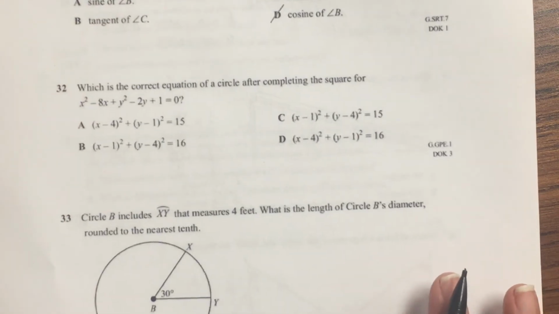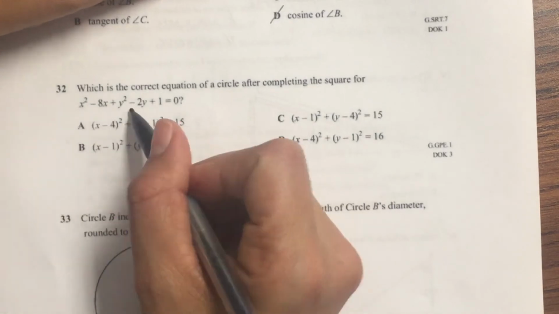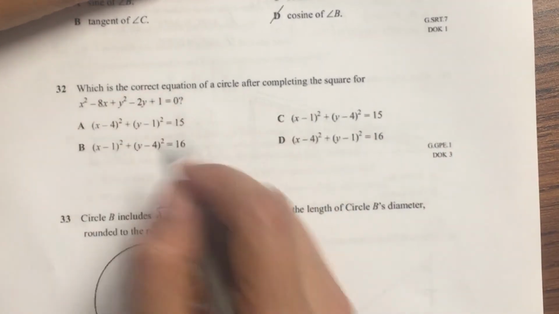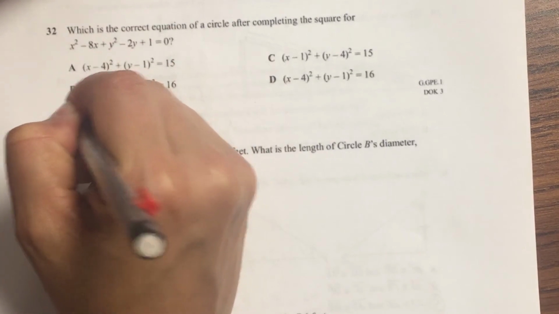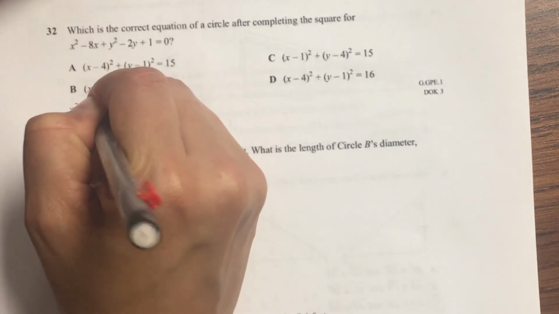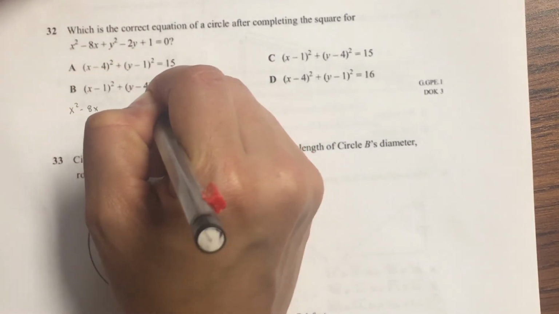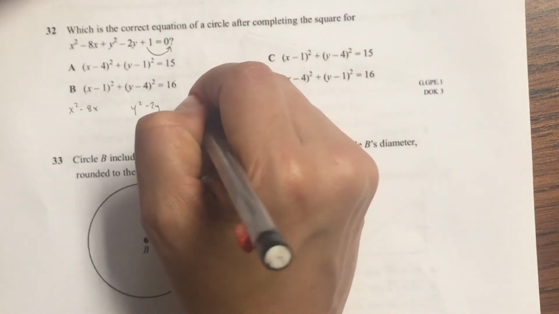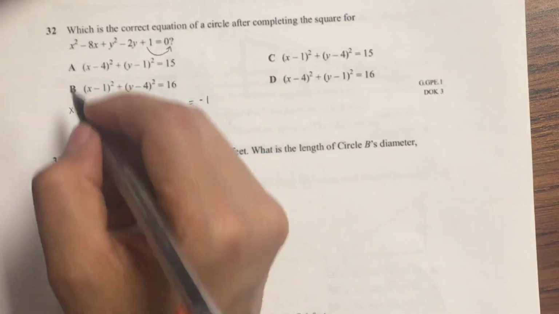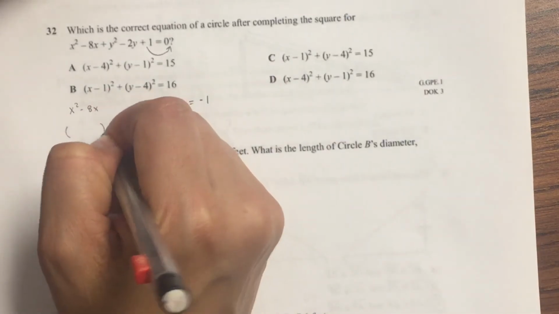Which is the correct equation after completing the square? All right, so group the x's. They're already grouped. Okay, perfect. So, all right, I'm going to rewrite this with a little space. And I'm going to take this to the other side. So it's going to be what? Negative 1. All right, so then I'm going to draw my parentheses.